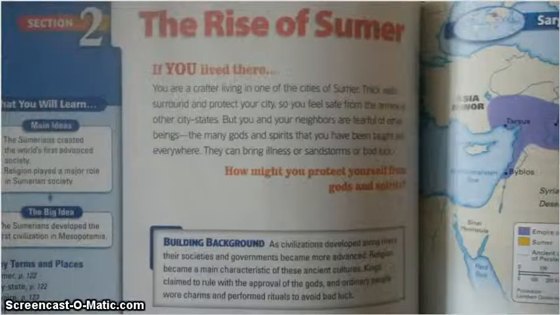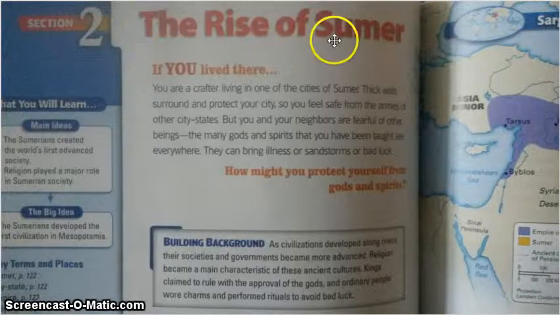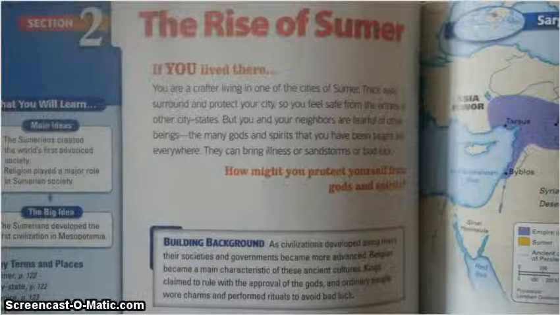So let's go ahead and get started. If you're looking at your book, then you'll notice at the top it says section 2, the rise of Sumer, okay? Let's go ahead and add that to our power outline notes. Now we are starting a new set, so we're not adding to the power outline that we've already done. We're going to start a new outline. Okay, so you'll want to go to a new, fresh, clean page for this.